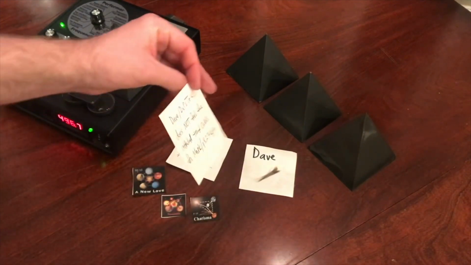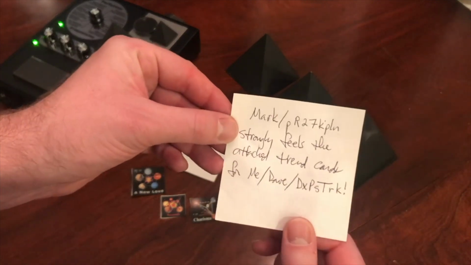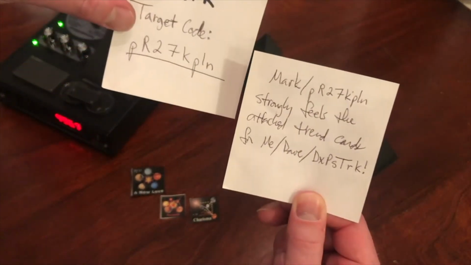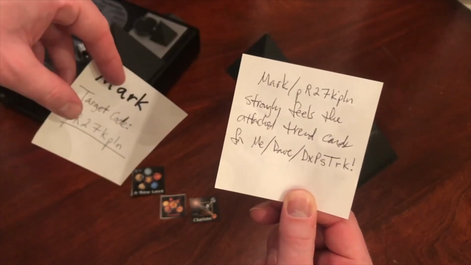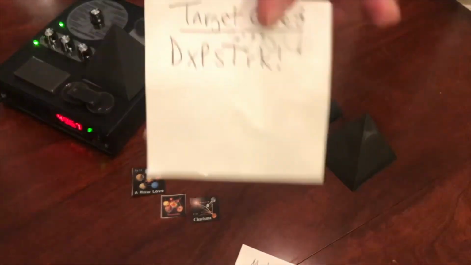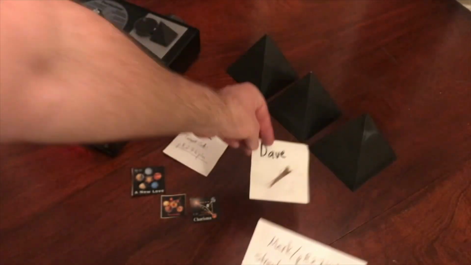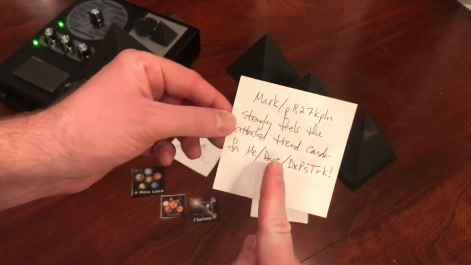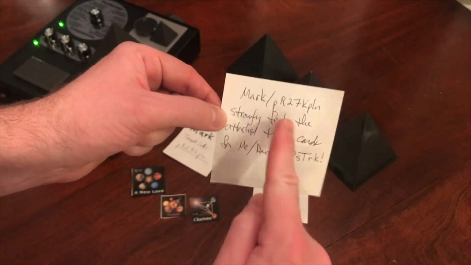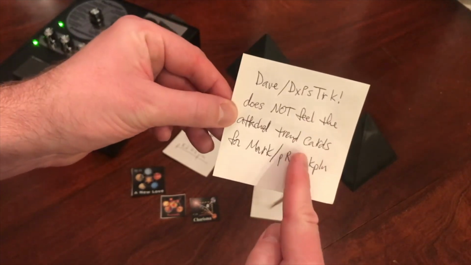So once again, you could do this in a couple ways. What I've done is this: Mark, and then I use his target code. Remember, his target code is right there. Mark strongly feels the attached trend cards for me, Dave, my target code. And again, you don't have to use the target code. I just like it, and you can start to see why as I link things together. So Mark strongly feels the attached trend cards for me. The trend cards would be attached to Mark. Dave does not feel the attached trend cards from Mark.